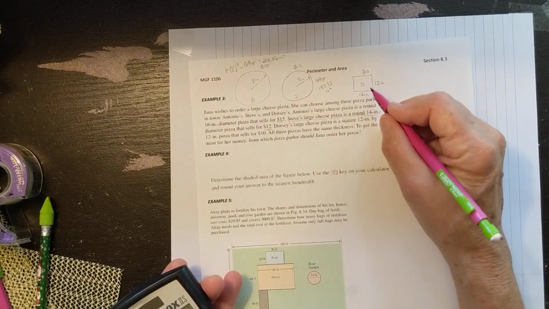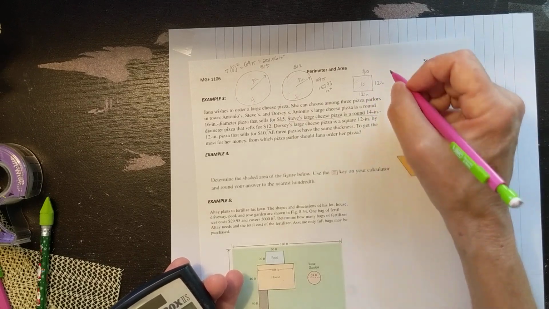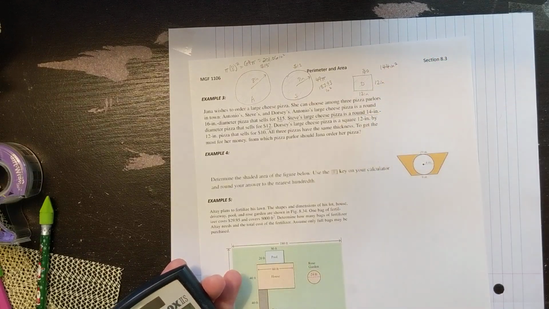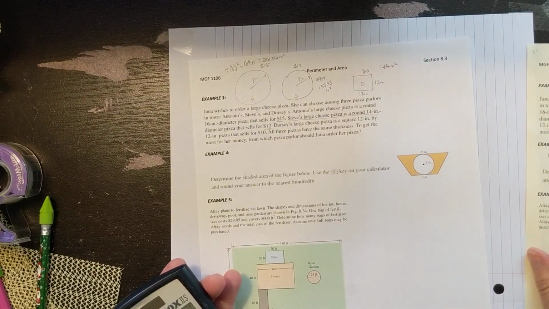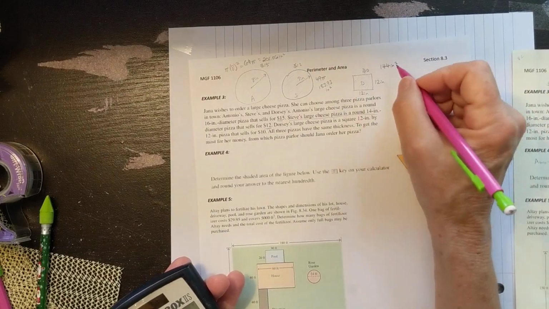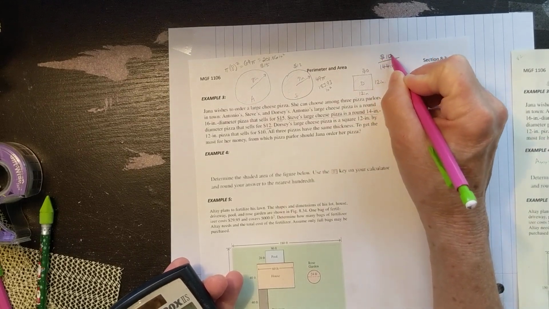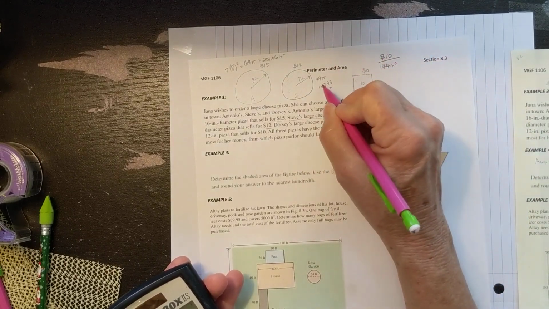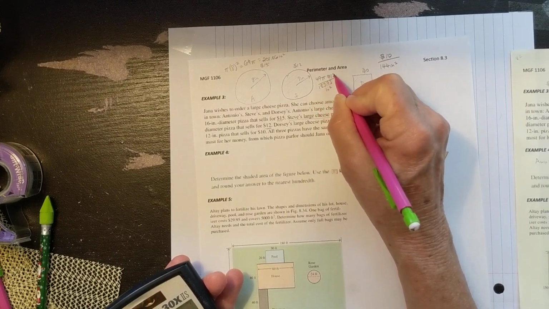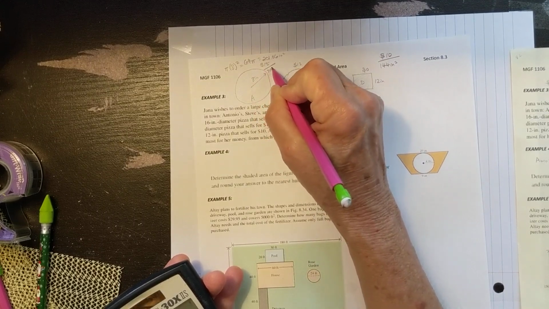Okay, and the area of a square is length times width, or base times height, or 12 times 12, which is 144 square inches. And so we want to know what is the best deal for her to do. So what we can do is we could take the price and divide it by the area. So this was $10 for this much pizza, and this is going to be $12 for this much, and this was $15 for this much.